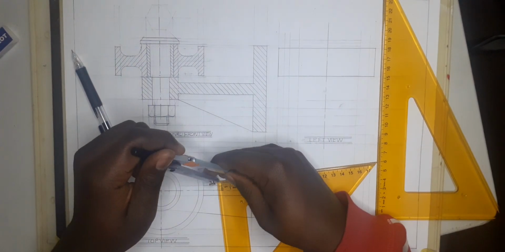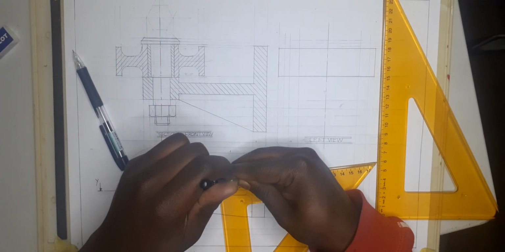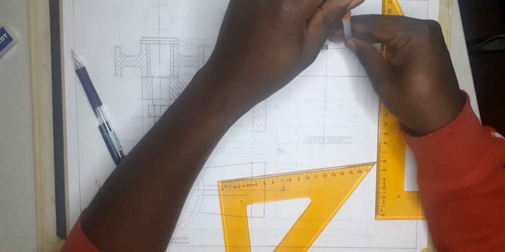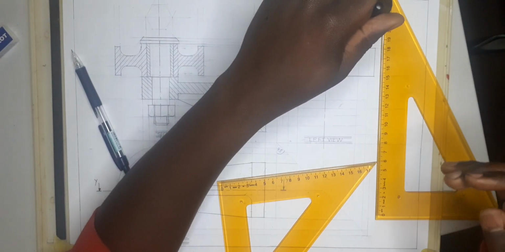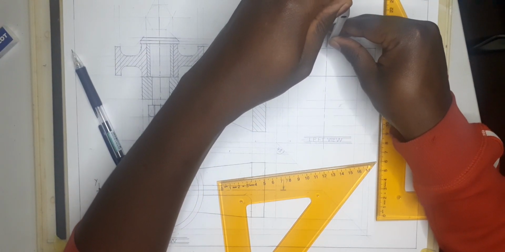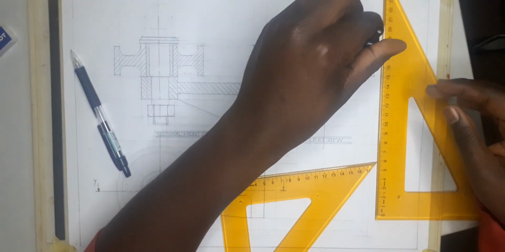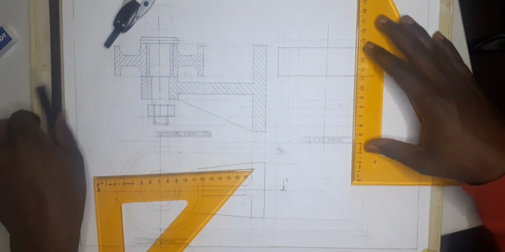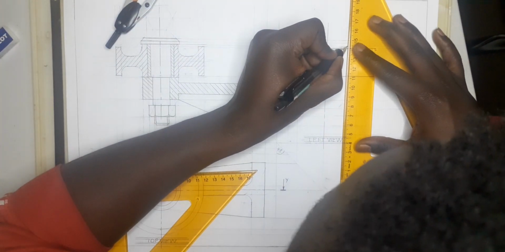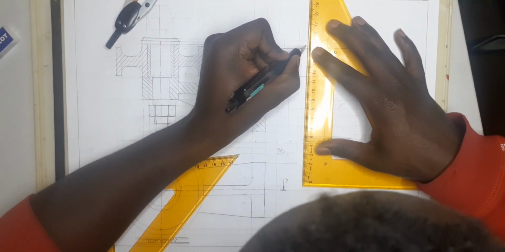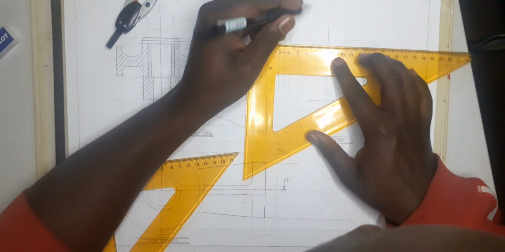So I'm just going to measure my distance and mark like that. So it's like this.